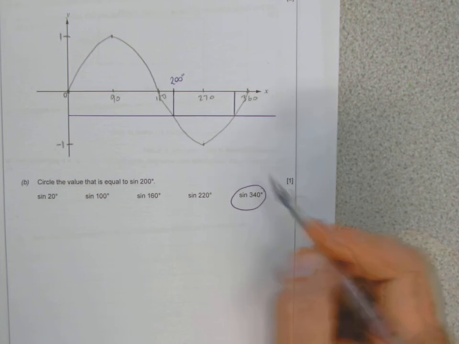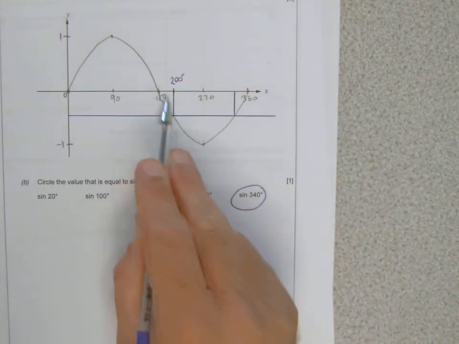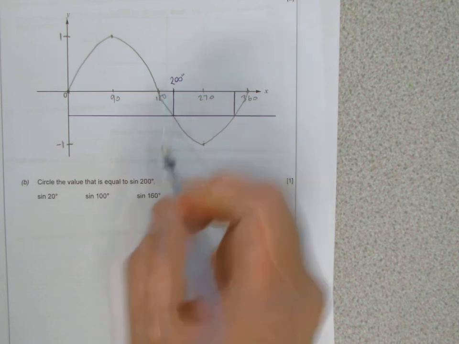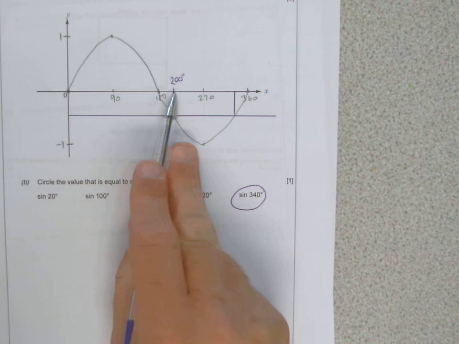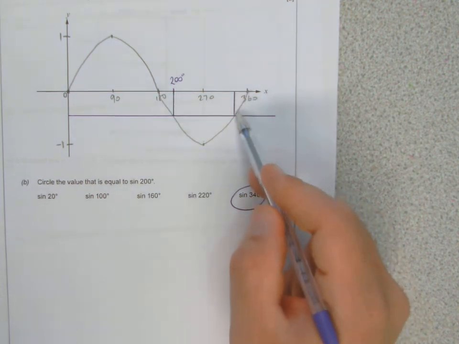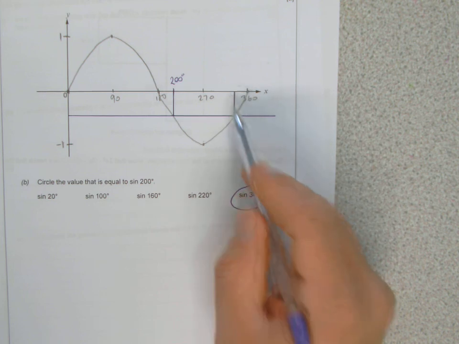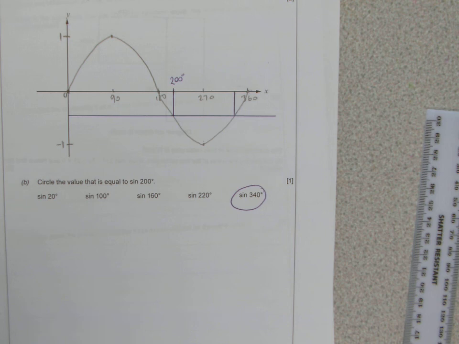And also the way to think about it is, we are sliding down here from 180 to 200. So we've gone across 20, haven't we? From 180 to 200, we cross 20. And if we slide down here backwards, we go back 20, so we end up at 340. So that's how you go about that, by drawing on the graph, and we can see then what it's equivalent to.